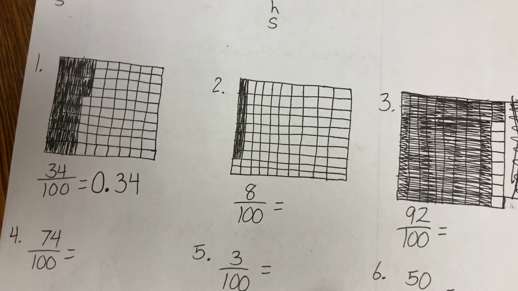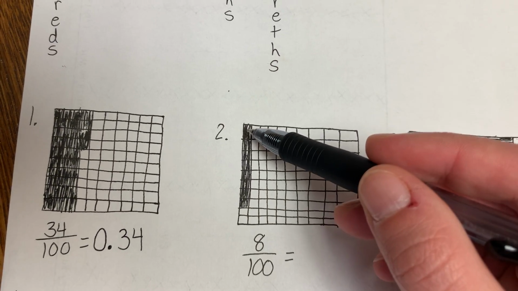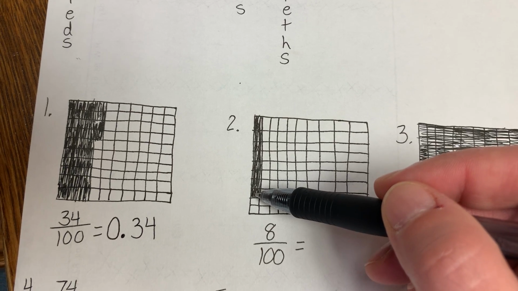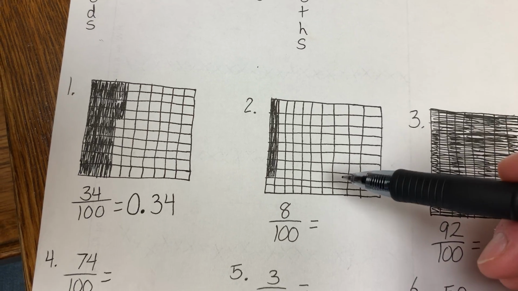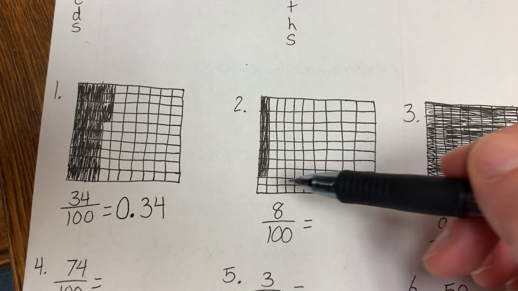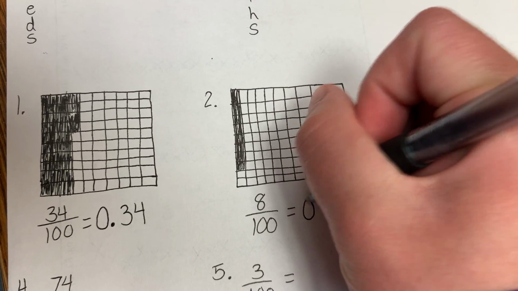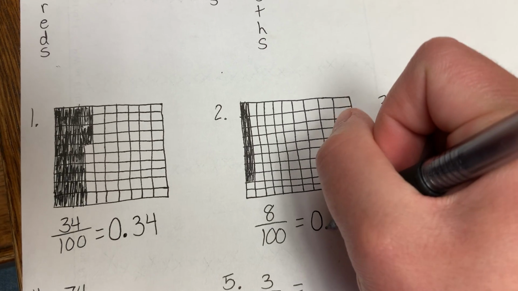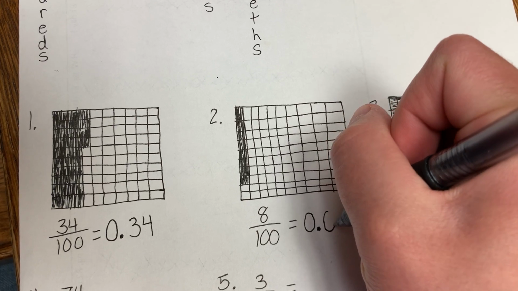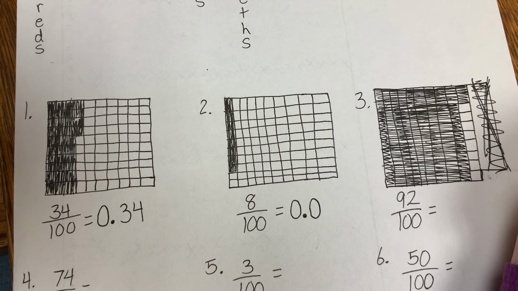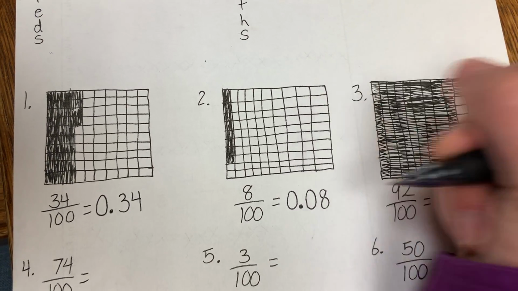Okay, number 2, it says to shade in 8 100ths. So I counted out 8 squares in the first column here, and they should all be shaded together. You shouldn't have them sporadically all throughout the figure. And 8 100ths, there is 0 whole numbers because I don't have a whole shape shaded in. Decimal point, there are 0 in the tens place because this is talking about hundredths, and there are 8 in the hundredths place.